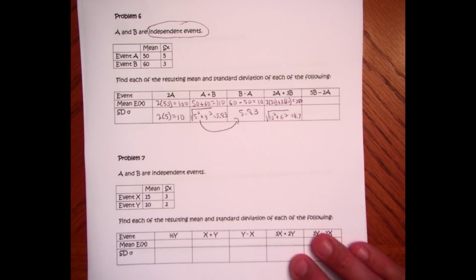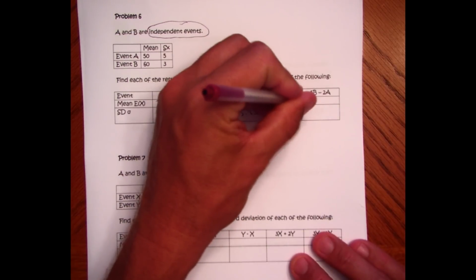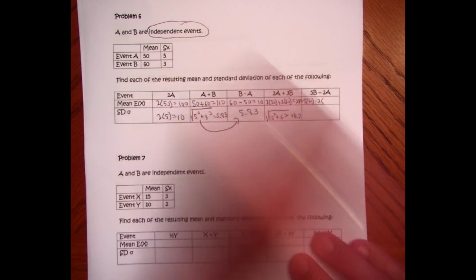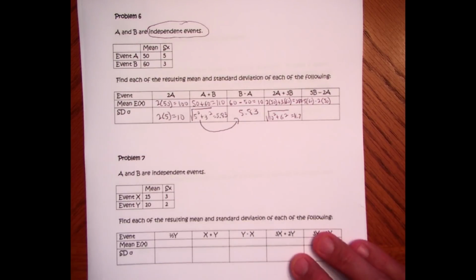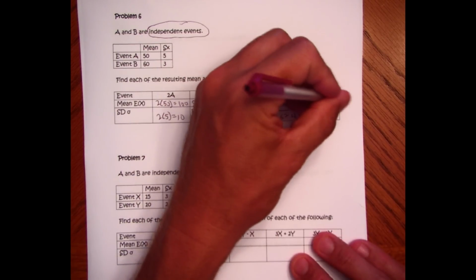And the same thing when I do 5B minus 2A. I wind up doing 5 times 60 minus 2 times 50, and that's 300 minus 100, which is 200.